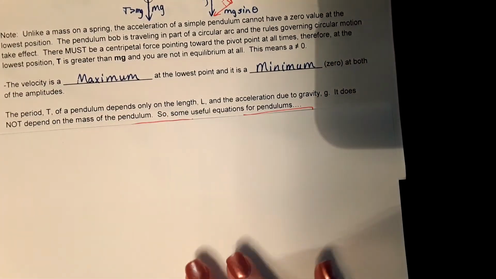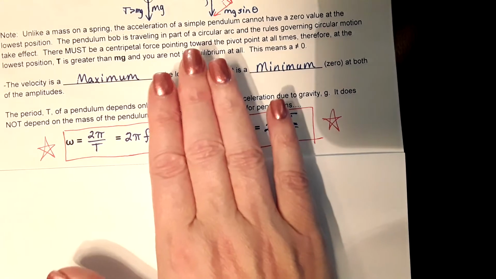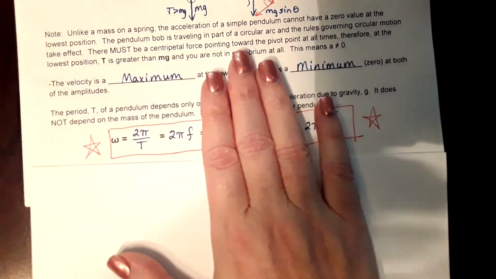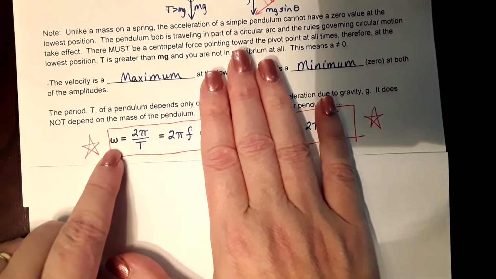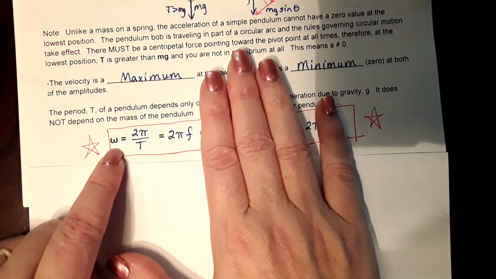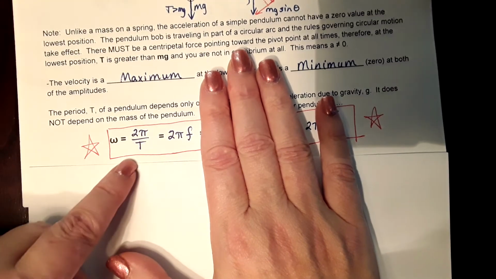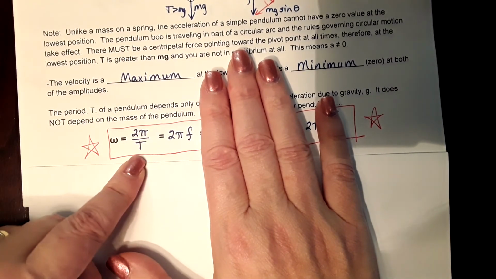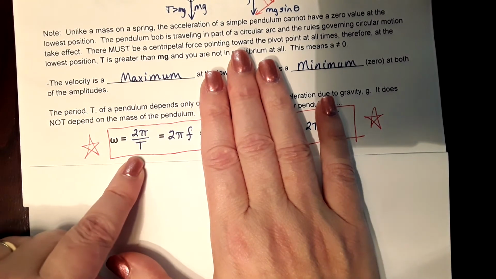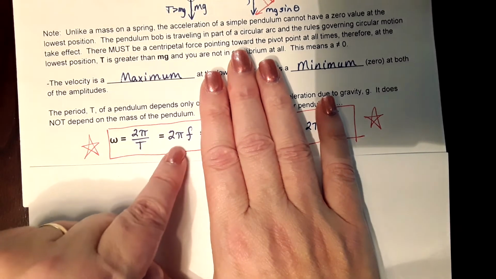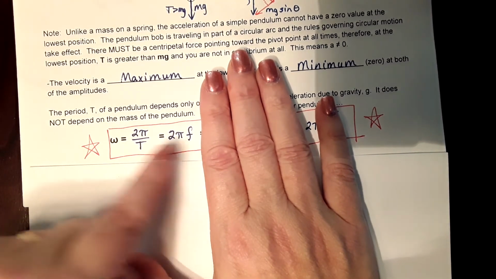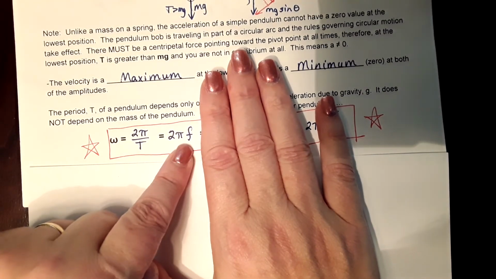Some useful equations for pendulums. We know that for masses on springs, the angular frequency, which we also call angular velocity, is 2 pi divided by the period, radians over seconds, radians per second. But since period is the reciprocal of frequency, we can say 2 pi f. These are the two ways you can write angular frequency.